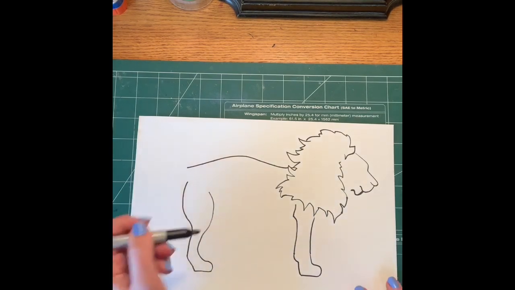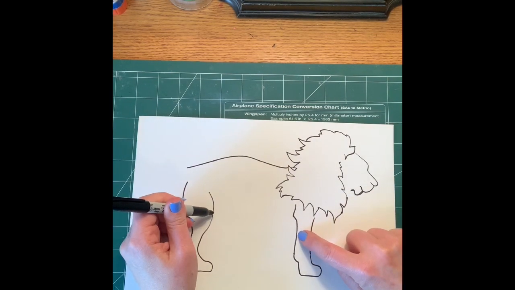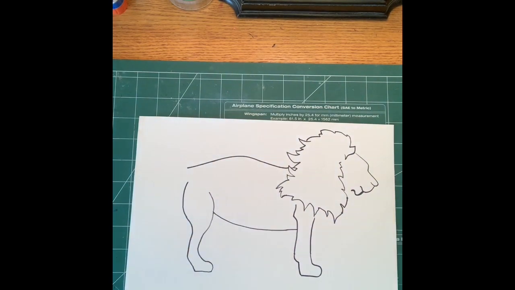Now we're going to connect these two with the belly. So it's a little higher up back here, and we're gonna aim to a little lower down here. So that's the line for the belly.